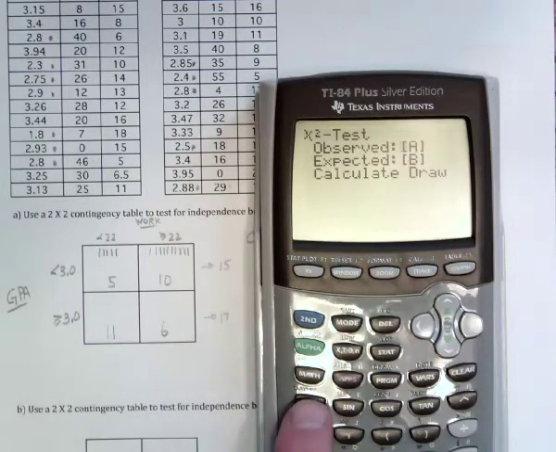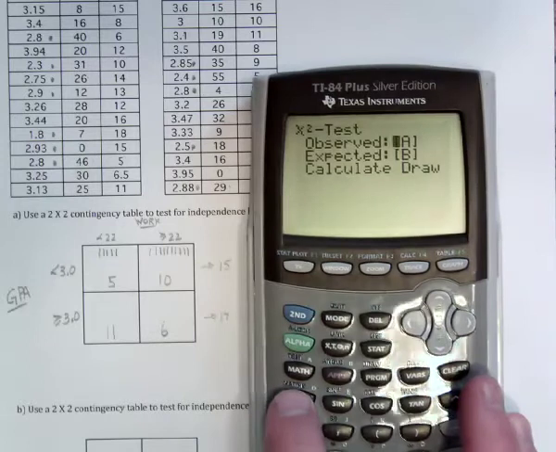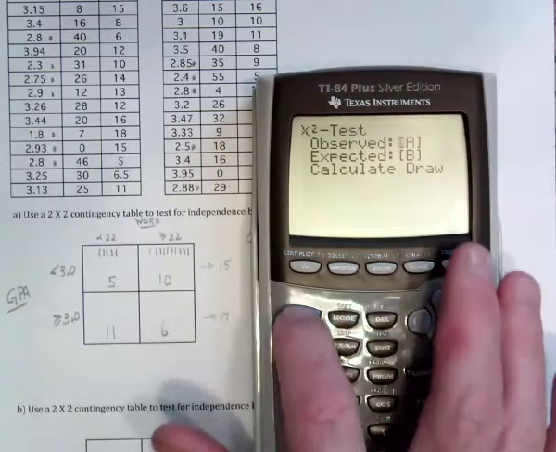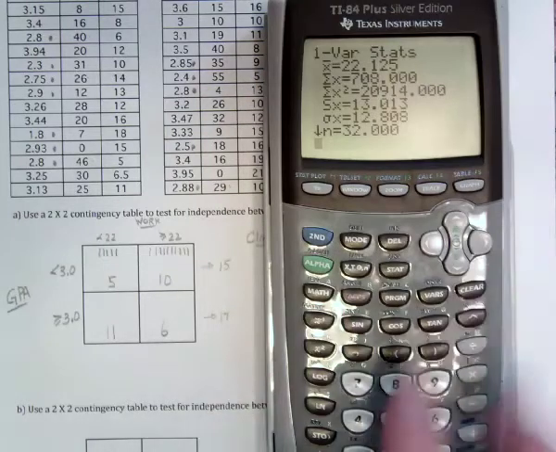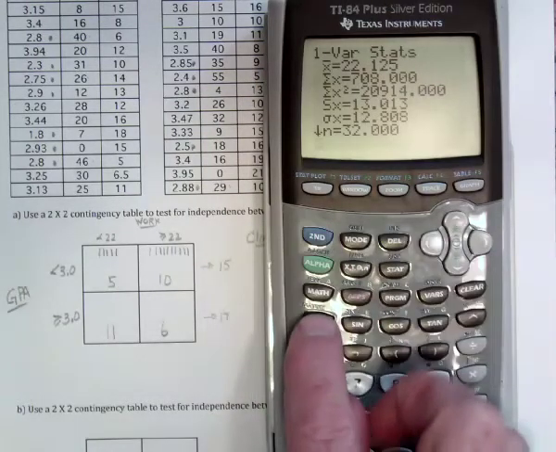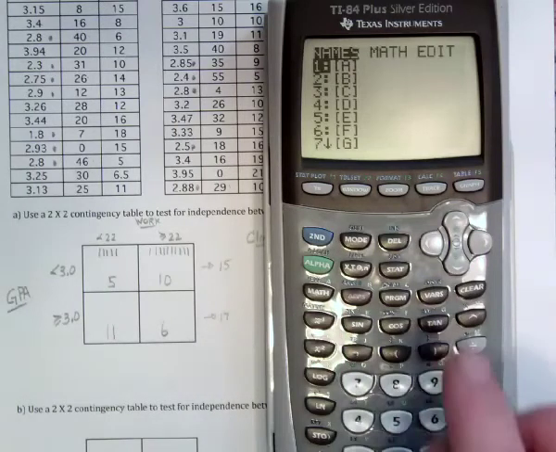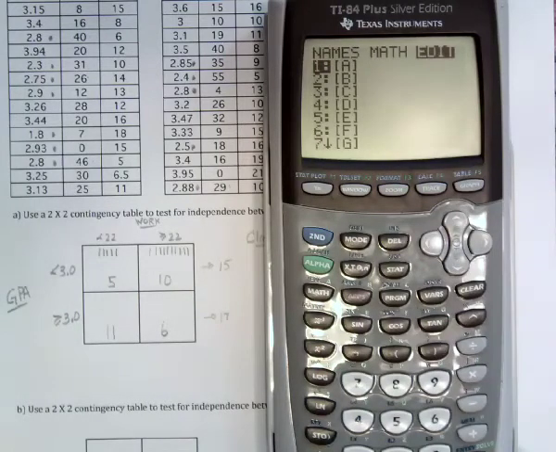So matrix is right here. Sorry, there's a glare, but if you can see, there it is in blue, matrix. So you need to, first of all, quit this statistics part, and then go to second matrix and move over to edit so that we can edit the matrix.